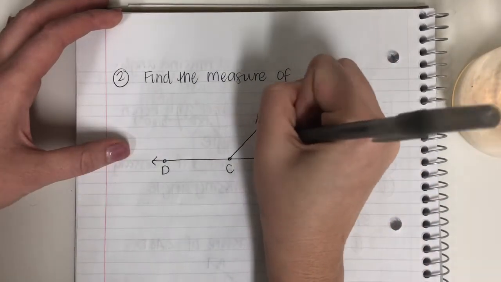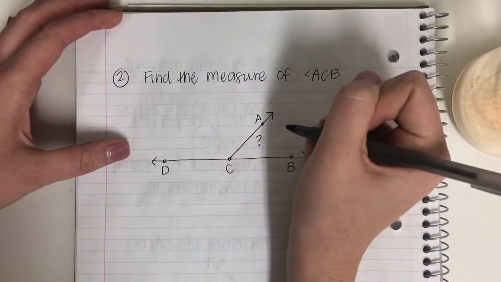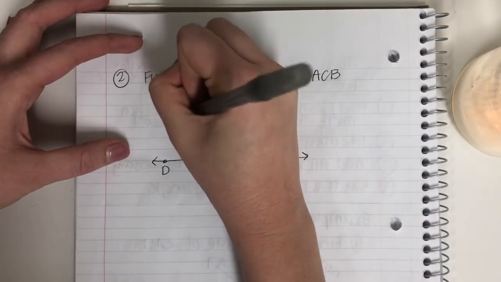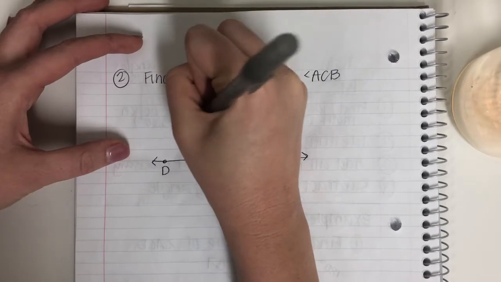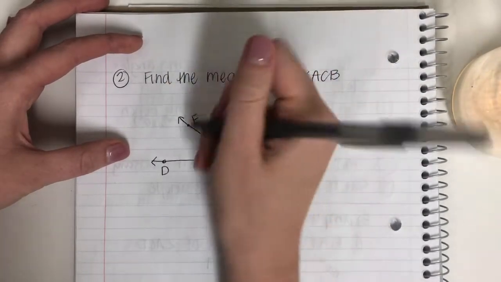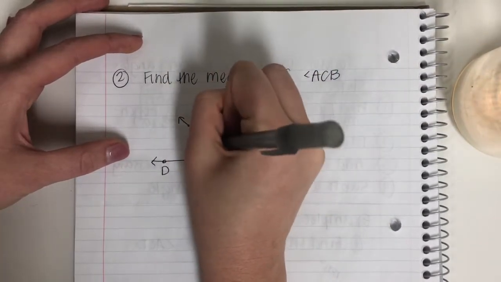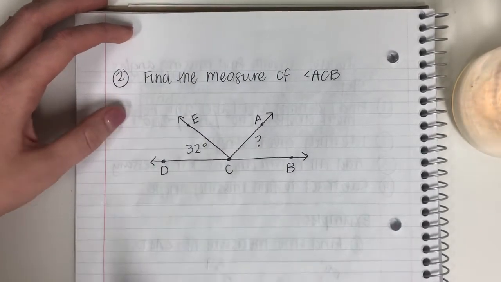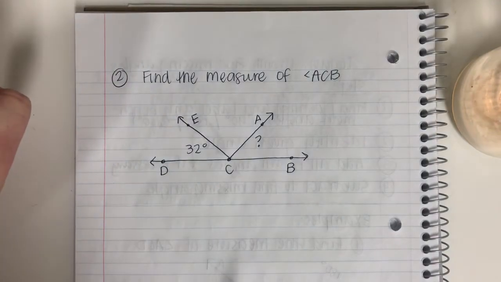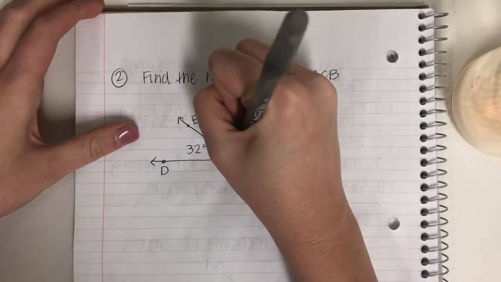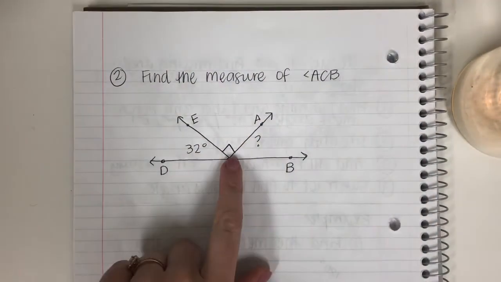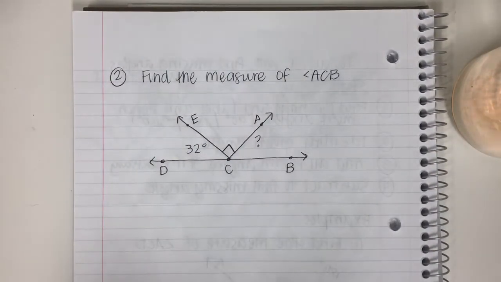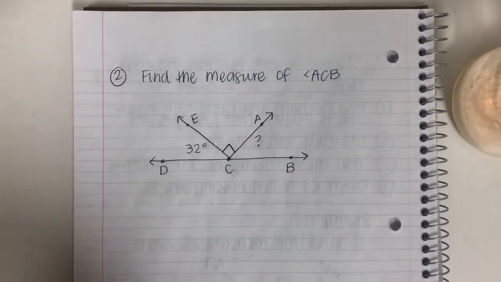This one's the unknown one. But they do give us ECD, which is 32 degrees, and they want to know how much ACB is. They also give us a box here, so that's nice because that box indicates that it's a 90-degree angle.